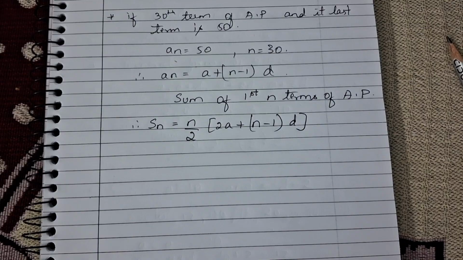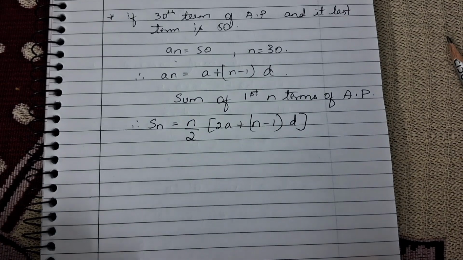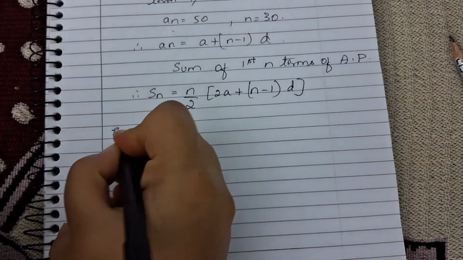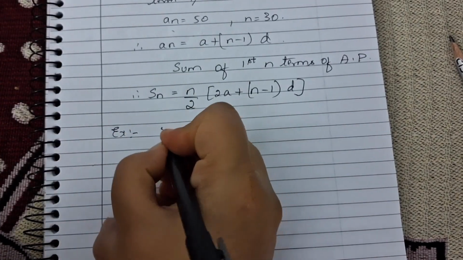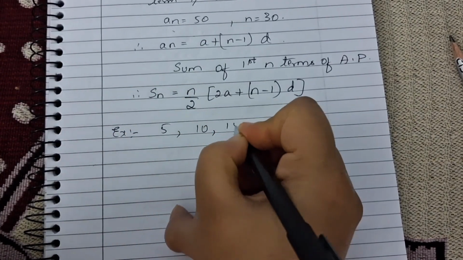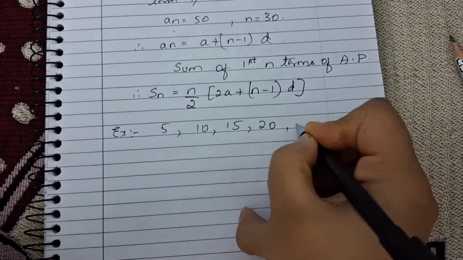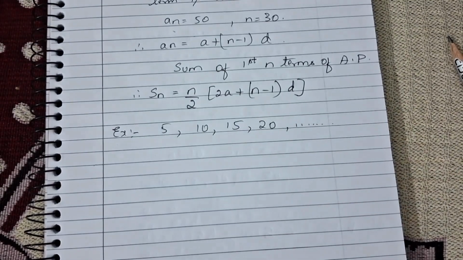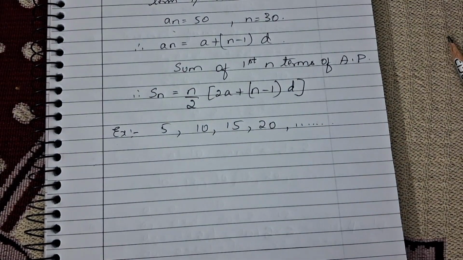In this you have to find the sum of numbers. How are you going to find the sum of numbers if they have given it in the question? Let us do an example and see how we are going to find it. Now for example, if they have given 5, 10, 15, 20 and so on. Okay, if they have given it like this, how are you going to find it?